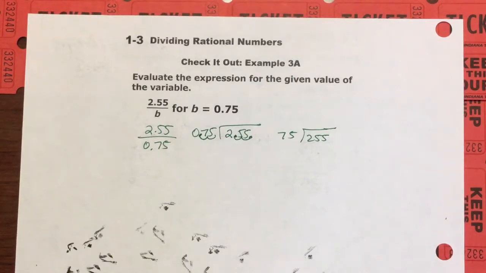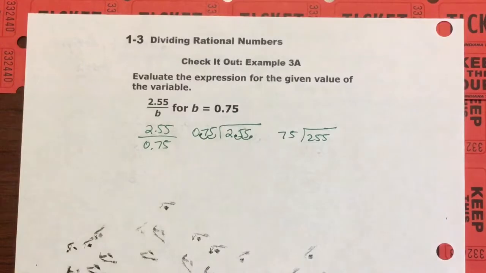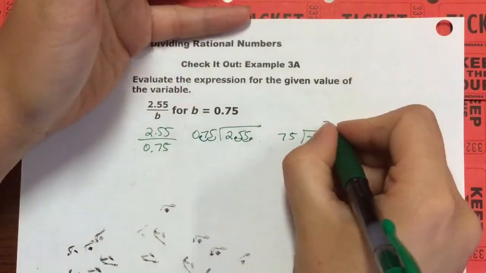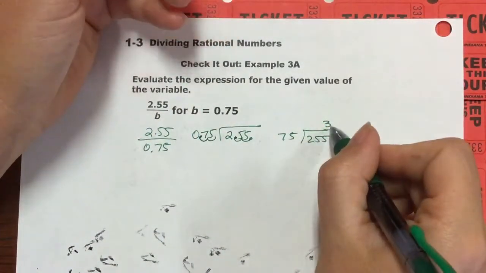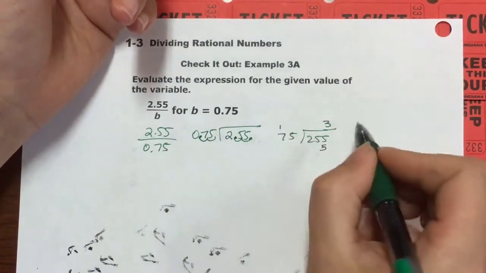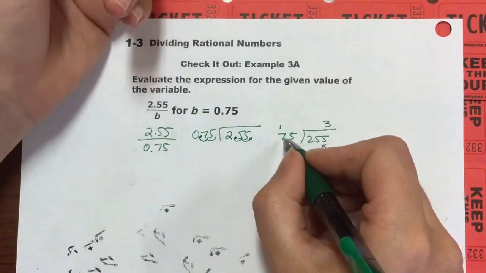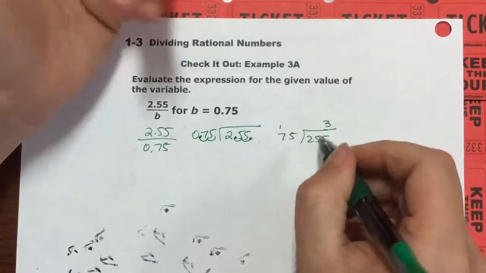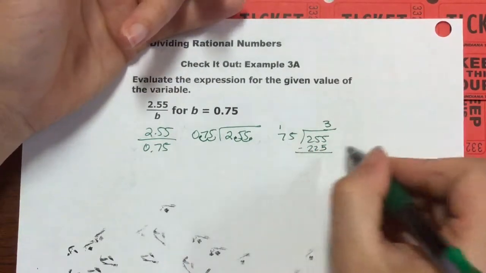About maybe 225. Okay, let's try that. I think it's less than 255. So let's put a 3 up there. 3 times 5 is 15, and 3 times 7 is 21, plus the 1 is 225. Hey, all right, got it right.